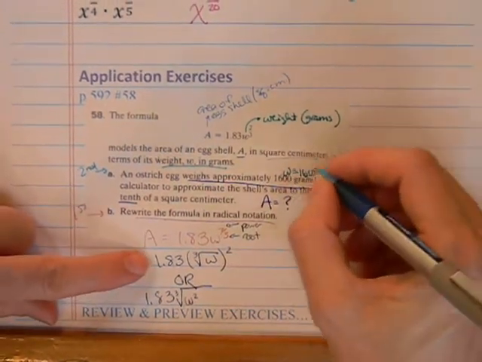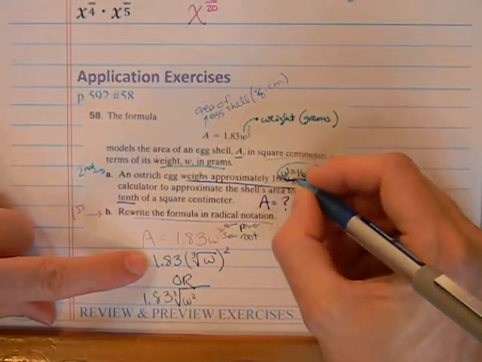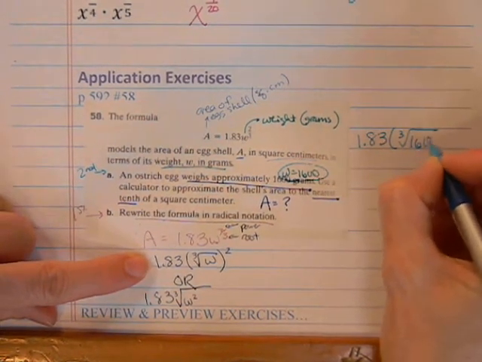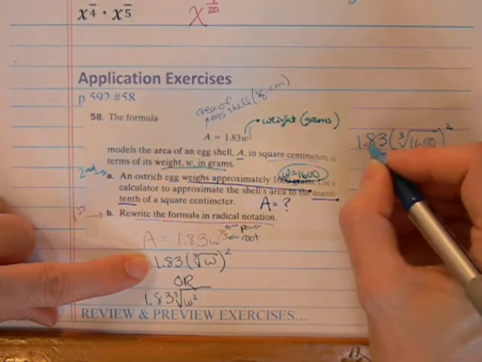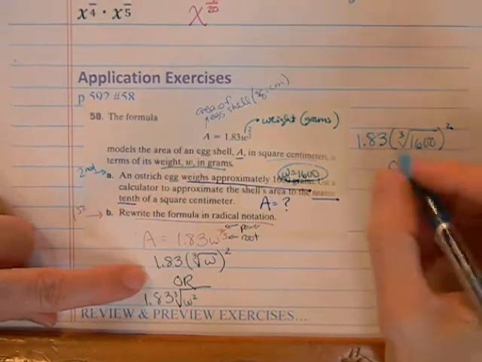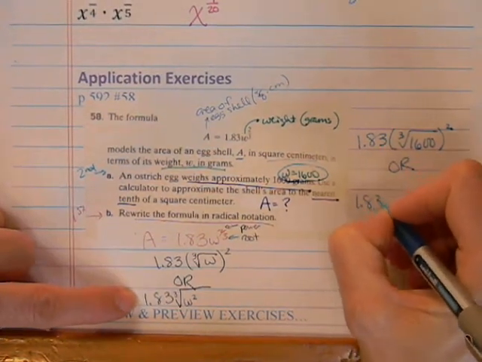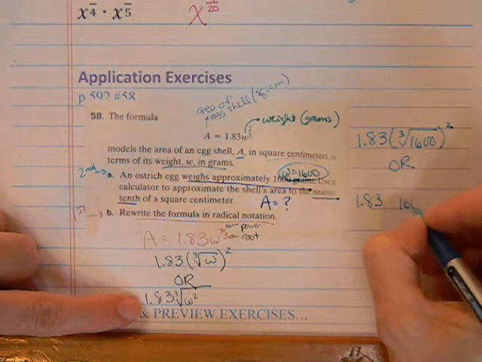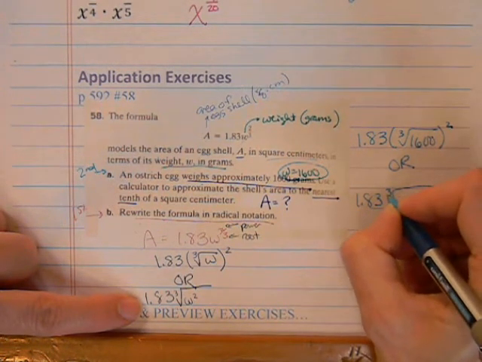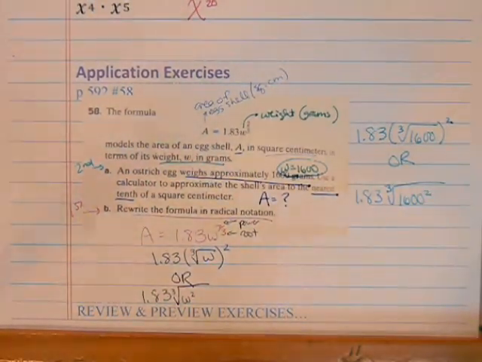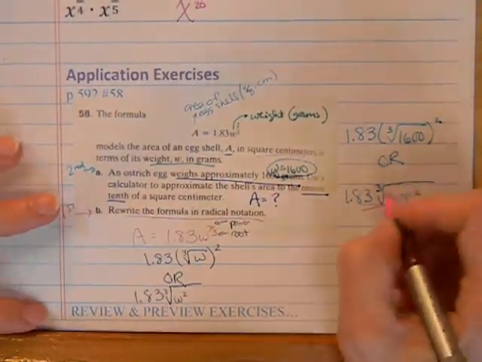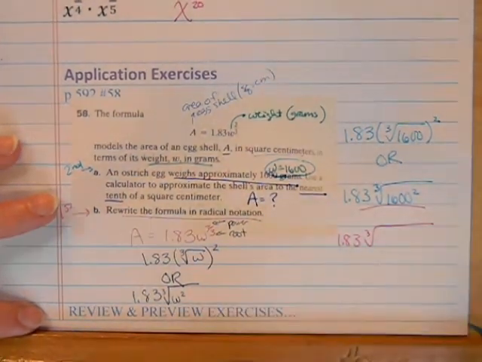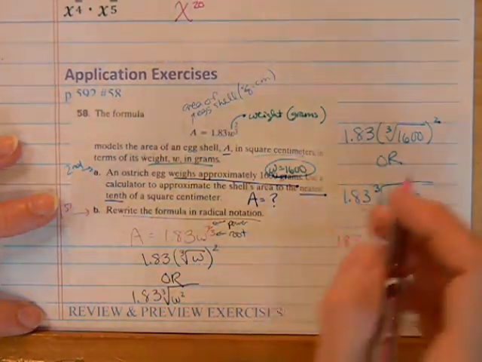So as I look at this, I'm going to replace in the formula 1,600 for w. So I can have 1.83 times the cube root of 1,600 and then square that before I multiply it by 1.83. Or, if I so choose, I can do 1.83 times w squared, so I could take 1,600 squared and then take the cube root of that. So just because I ended up writing that second, I'll do that one here. We'll try this one.